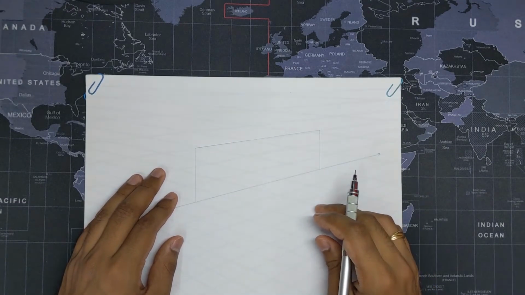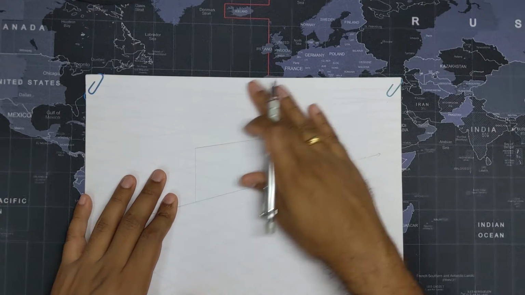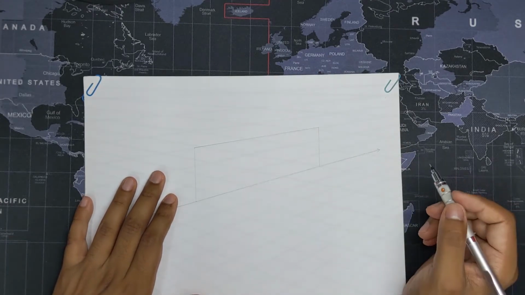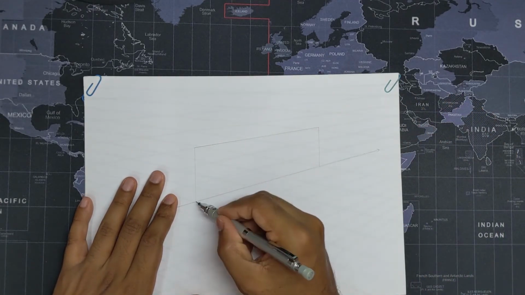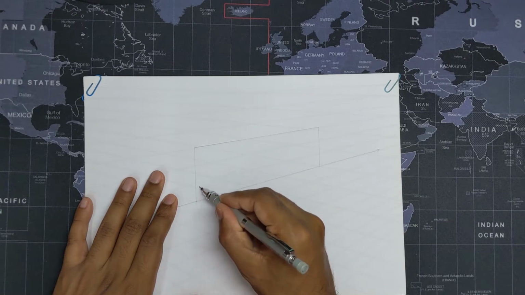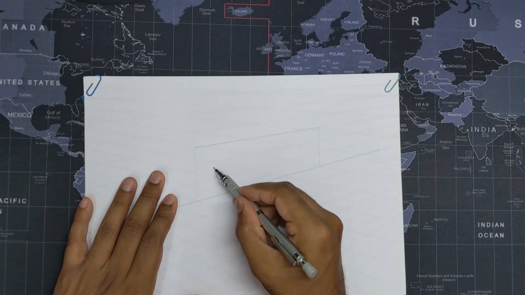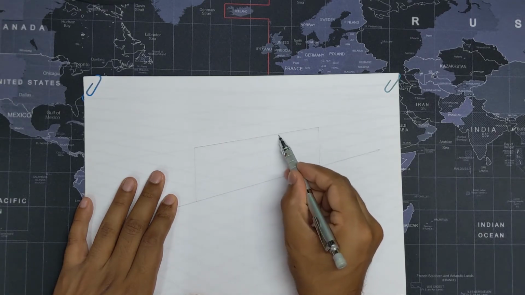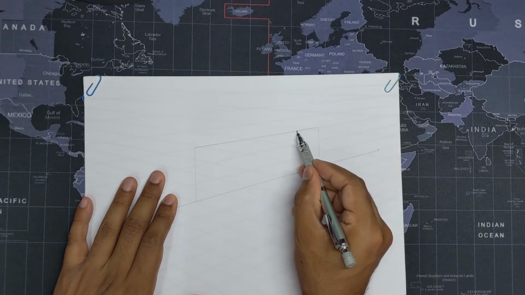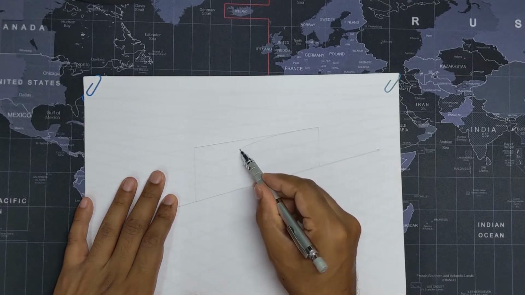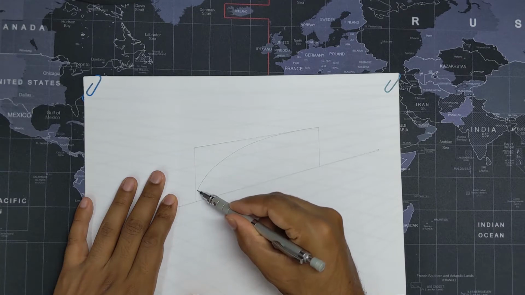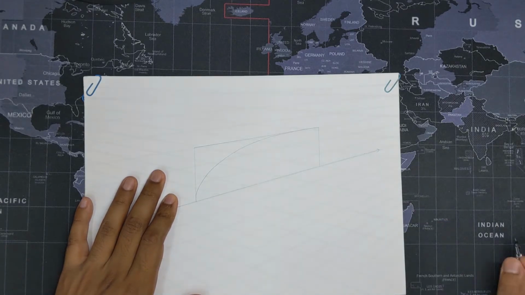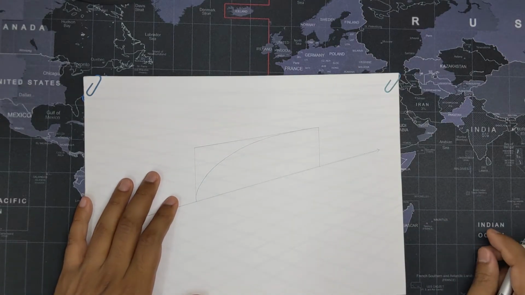So let's go ahead and draw that. I'm going to keep it very generic. So just a simple arc, nothing too complex for this exercise. Okay, I think this looks good.